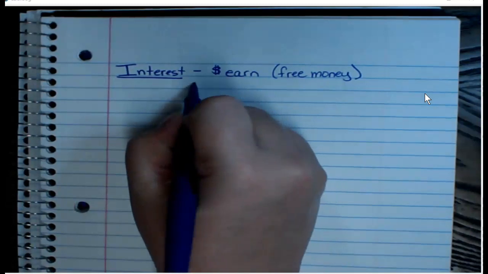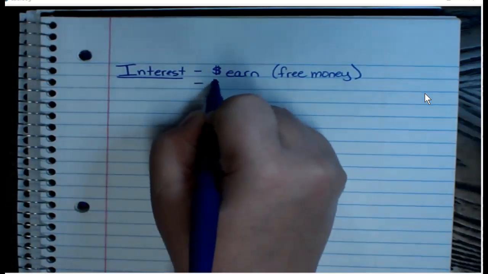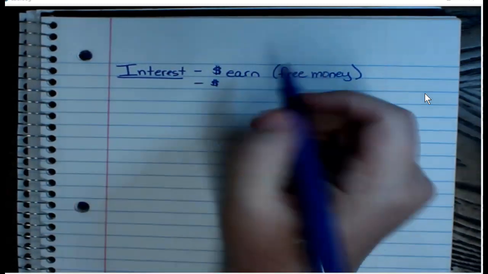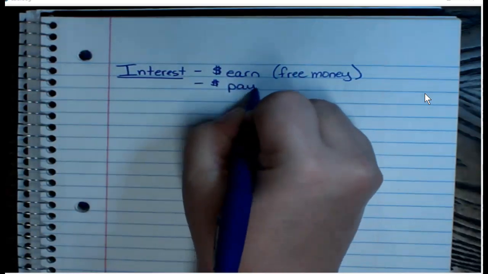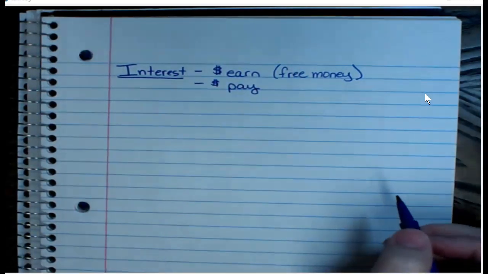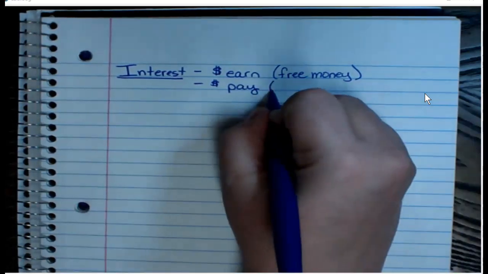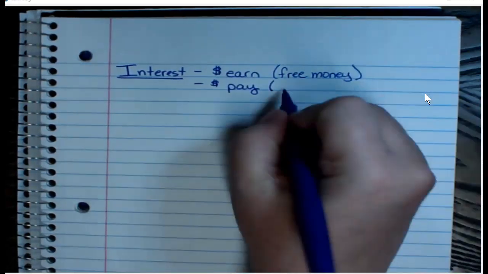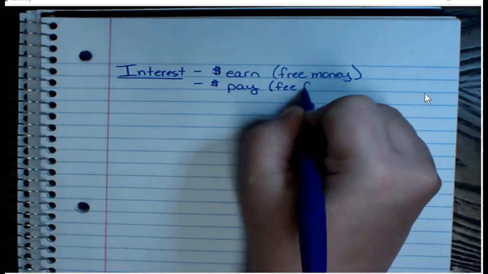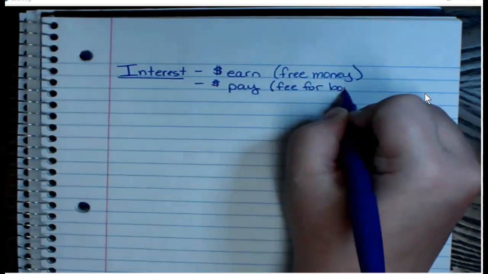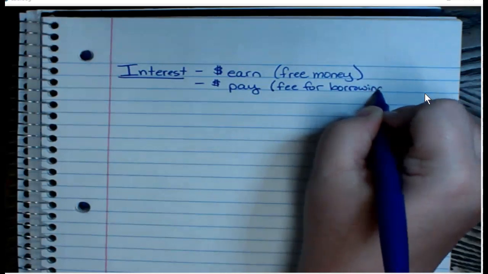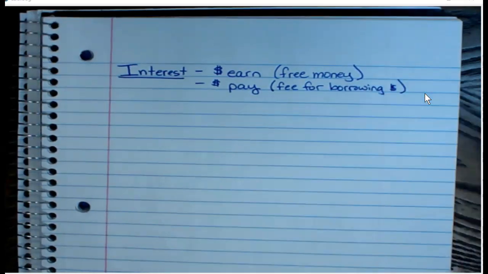On the other side, if I borrow money, interest would be the money that I have to pay. If you borrow money, you can't borrow money for free. I have to borrow money and I have to pay it back. The interest that I have to pay is considered the fee for borrowing money.